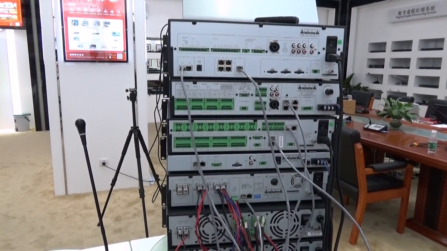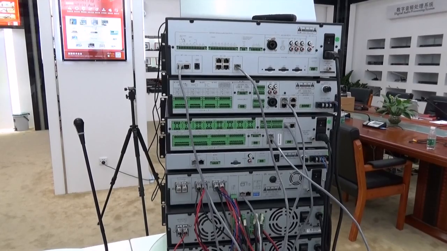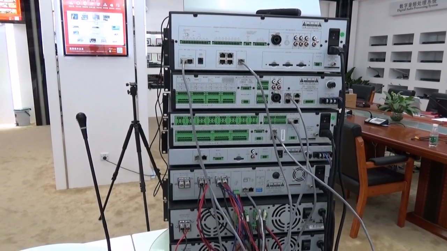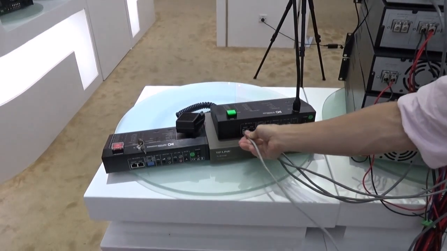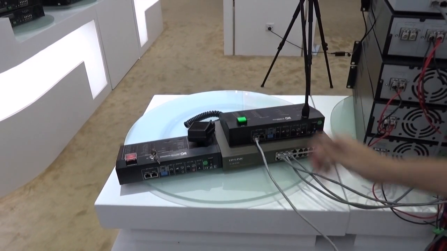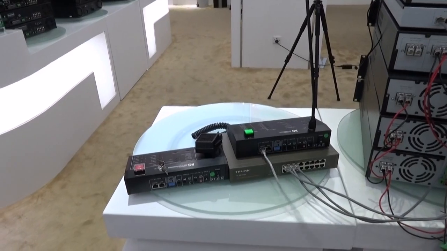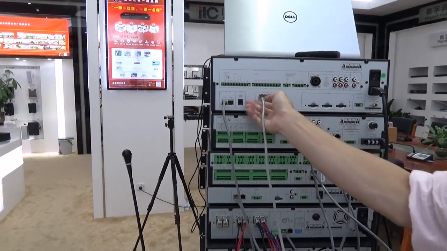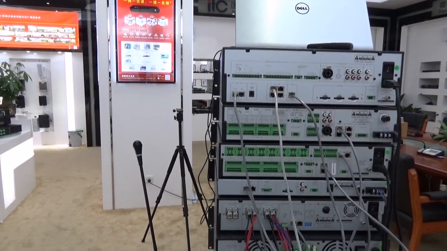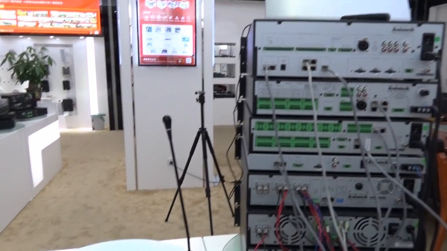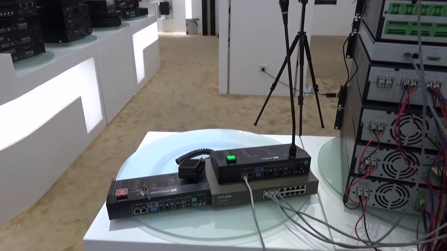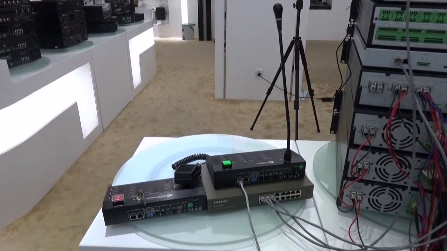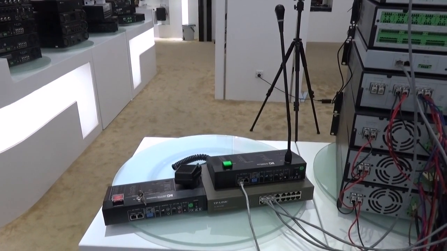We still need another cable to connect the microphone to the host. So let me show you. Okay, first one is the microphone one. Connect the port to the host. Host is here. Another microphone, also the same connection. Connect the host to the microphone. Microphone is here.